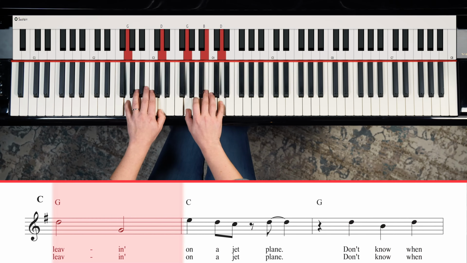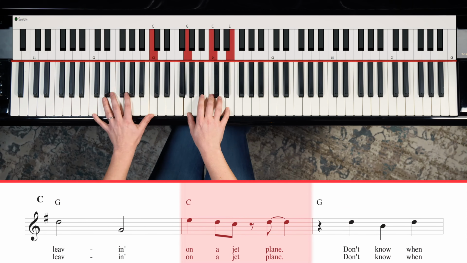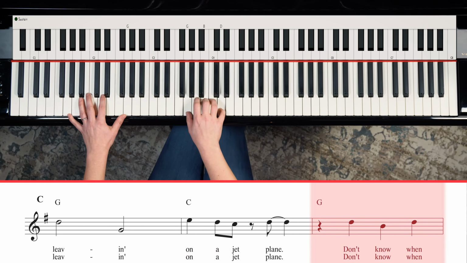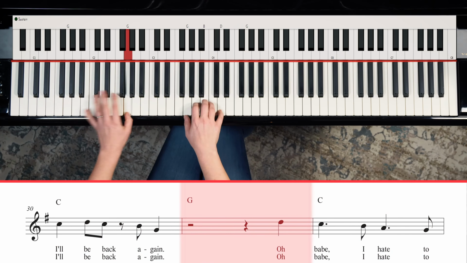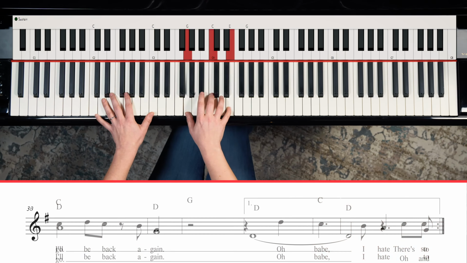'Cause I'm leaving on a jet plane. I don't know when I'll be back again. Oh, babe, I hate to go.